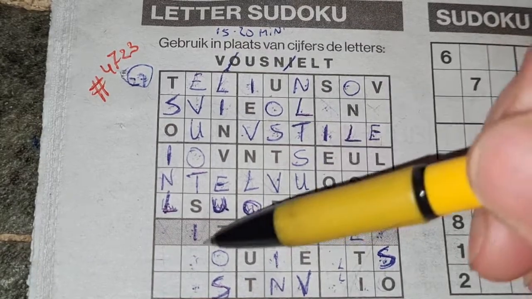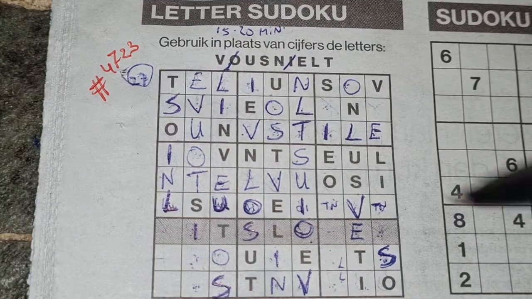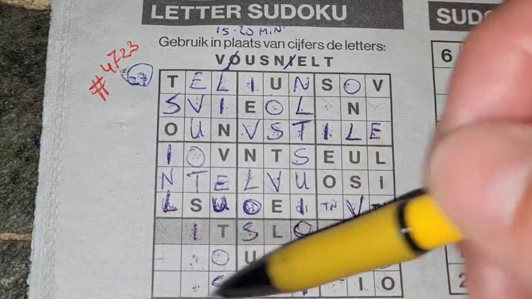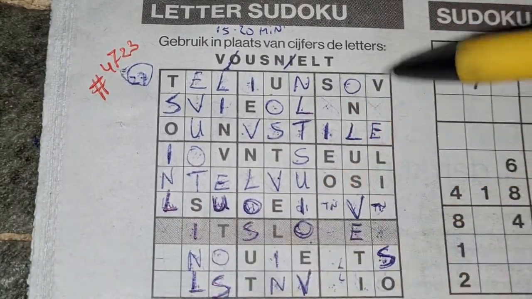Yeah, L and the N are missing in the second column. L and N. We have an N in the last row, so no N there. N should be here, and a L goes there.